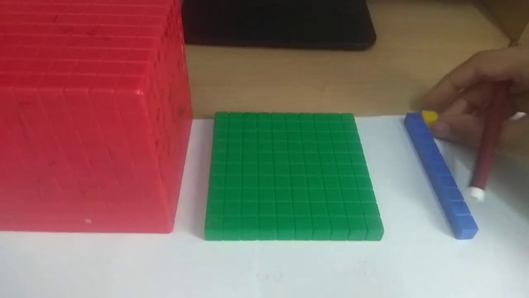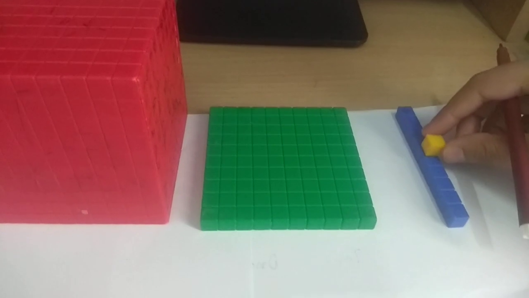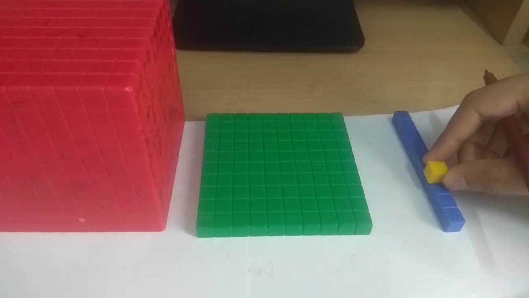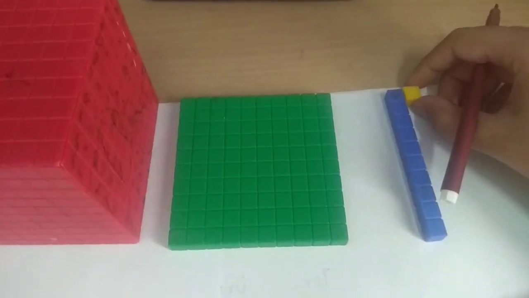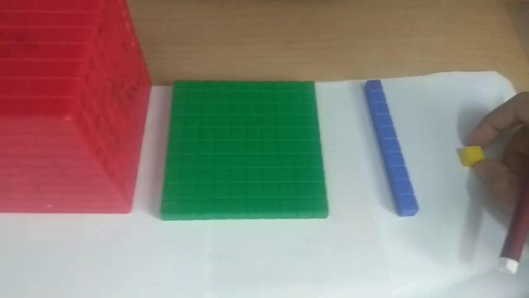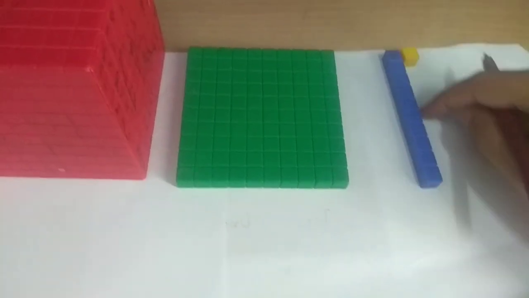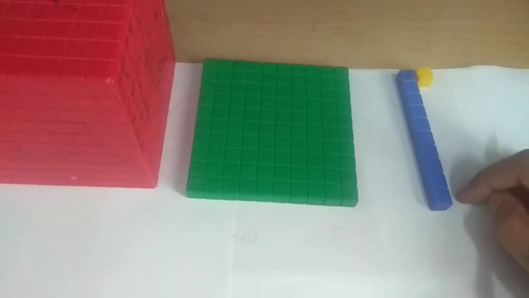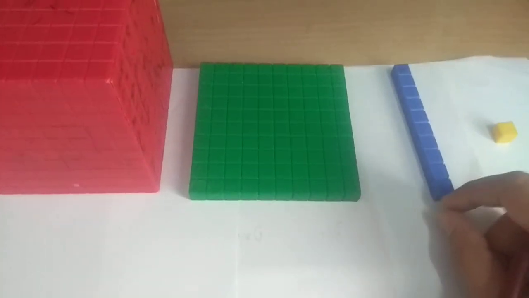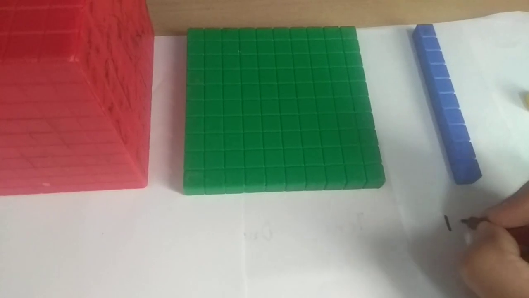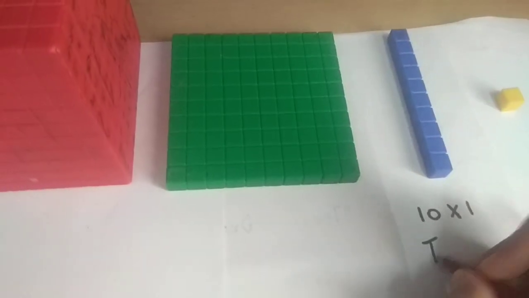If I join 1, 2, 3, 4, 5, 6, 7, 8, 9, 10 such blocks of ones, one after the other, then I will get my tens. That is, if I join 10 such blocks of ones, I will get my tens.